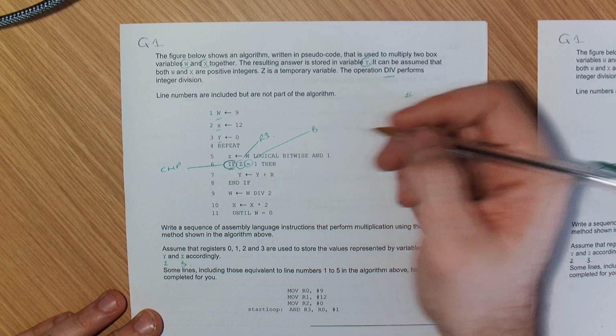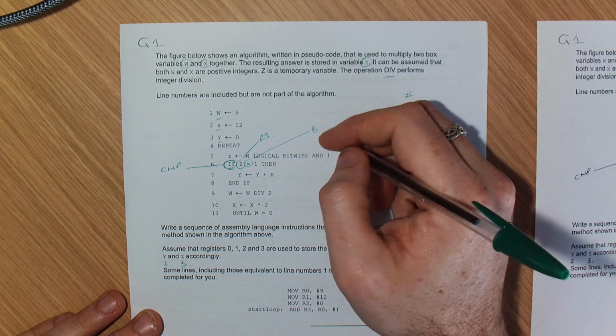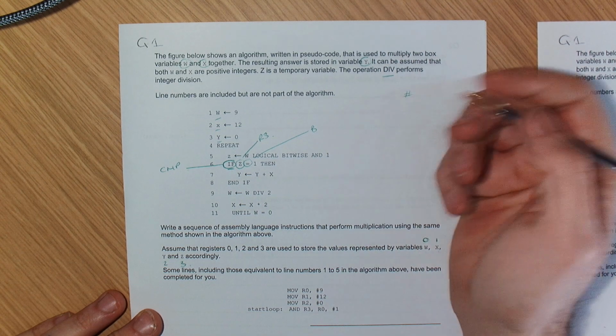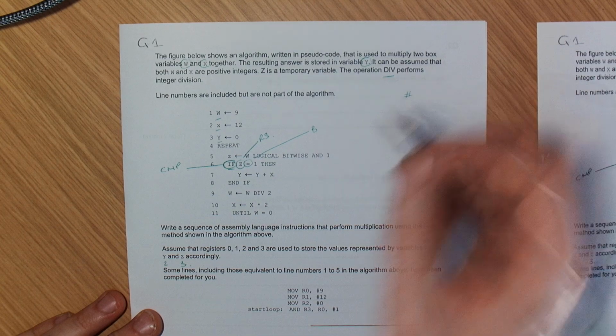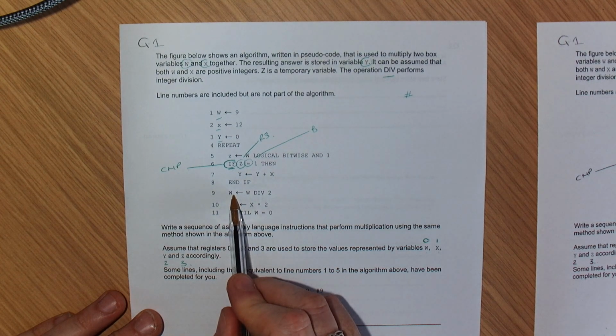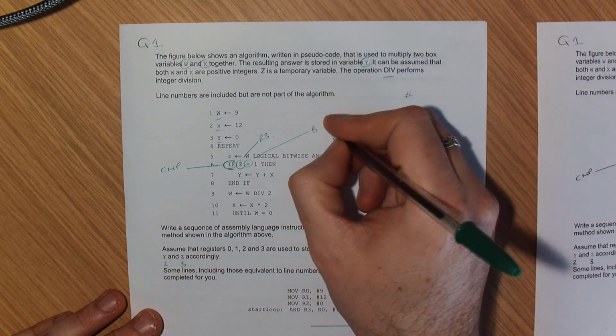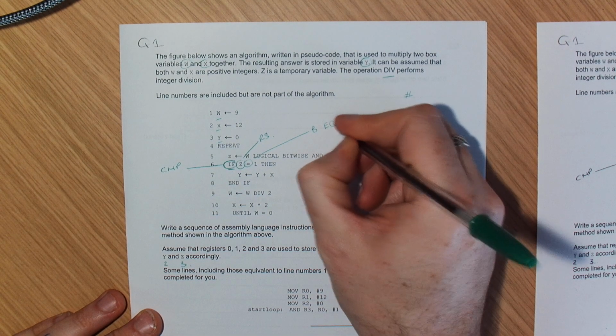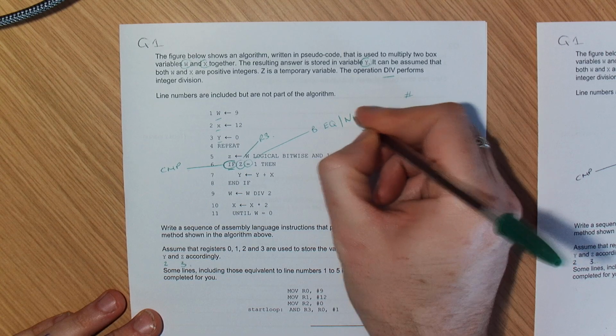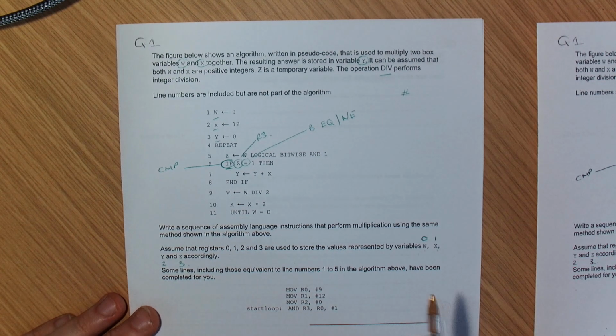Alright? You can use BEQ, or you could just say branch if equal, as well. So if it's not equal, I can branch to this. So there's different ways to do it. I'm going to take the branch not equal approach, alright? So you can have branch if equal, or you can have branch if not equal. Just bear that in mind.